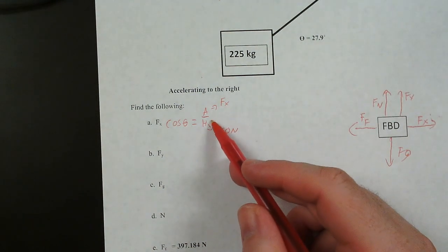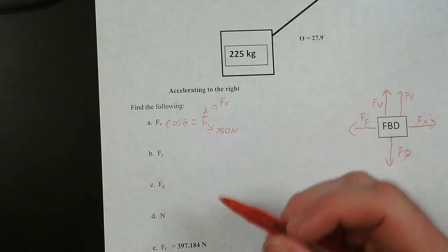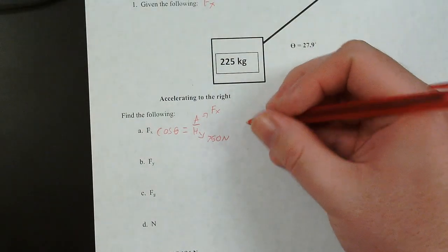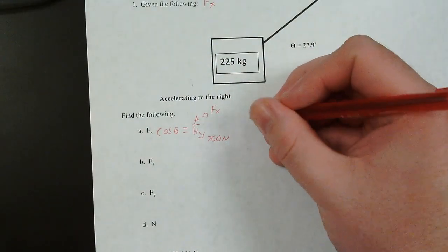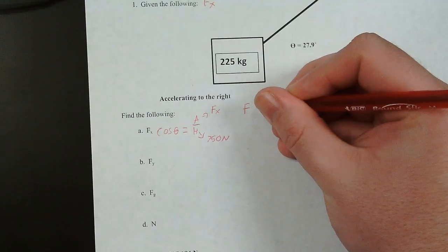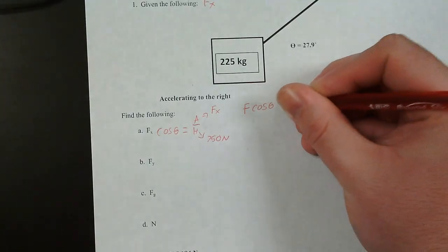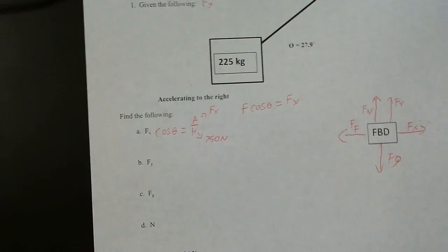If I multiply the hypotenuse to the other side, that'll give me what I'm looking for. So what I end up with is, essentially, F cosine angle equals Fx, like that.